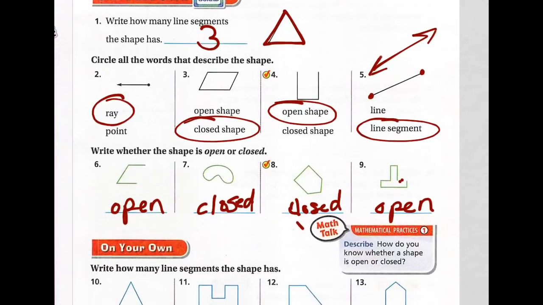Okay, mathematical practices. How do you know whether a shape is open or closed? Well, an open shape does not begin and end at the same point. A closed shape does begin and end at the same point. Okay, go ahead and do the rest of the math lesson on your own. Just be sure to ask for help if you need it.